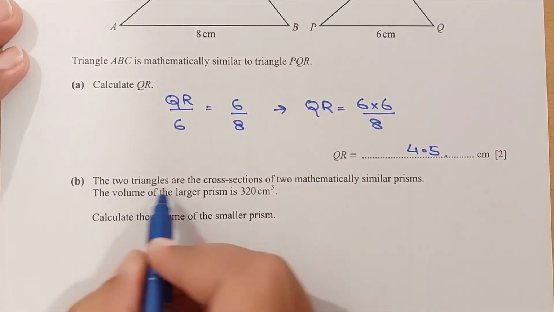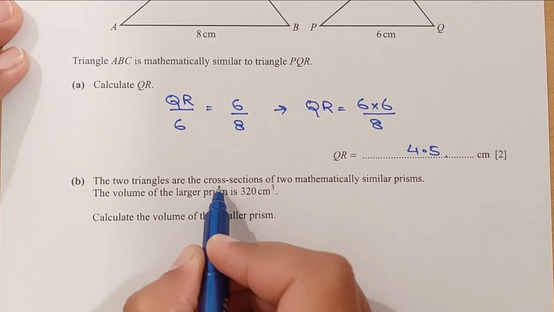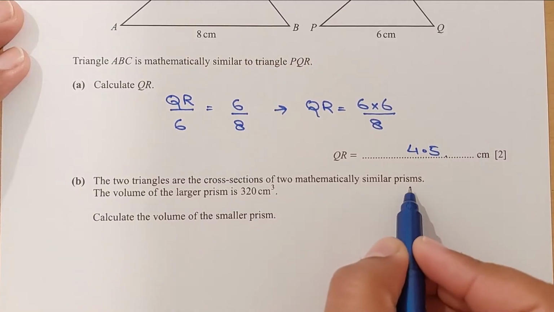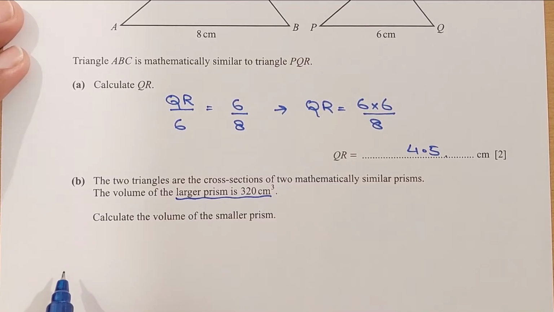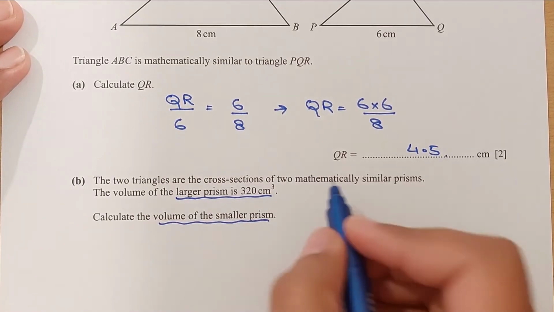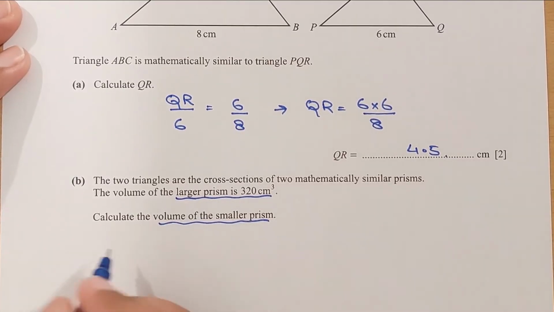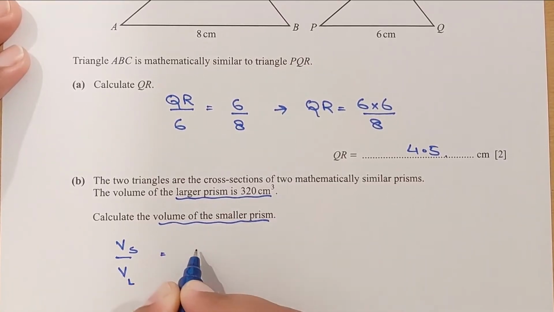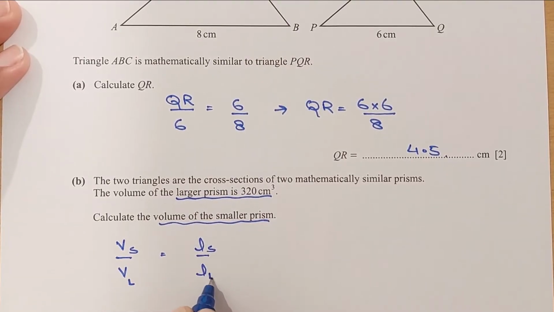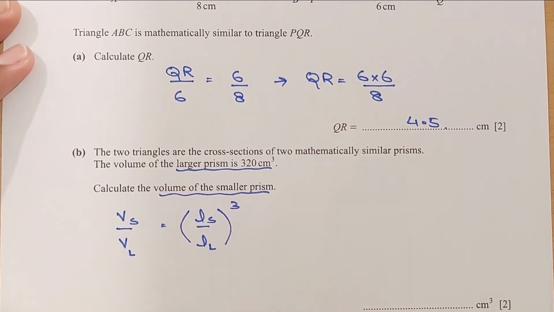Part B, two triangles are the cross section of two mathematically similar prisms. The volume of the large prism is 320 centimeter cube. Calculate the volume of the small prism. Okay, and we have been given that they are mathematically similar, right? So the volume of small, which we have to calculate, divided by the volume of large is equal to the length of small over length of large, and its whole cube. Right, this is the formula we have to use for the similar ones.